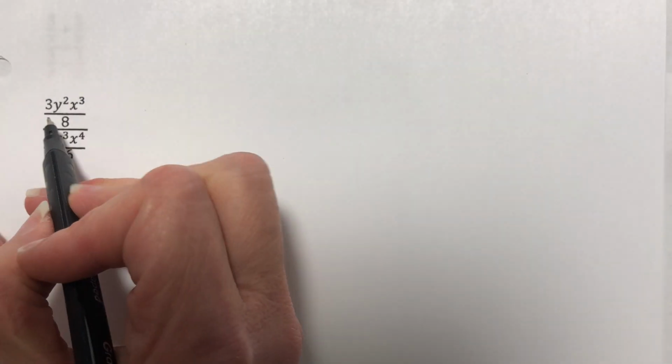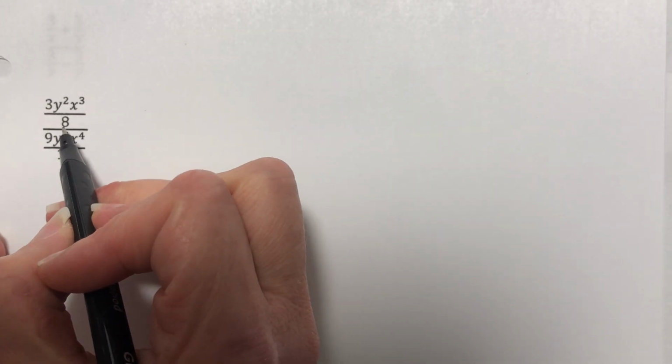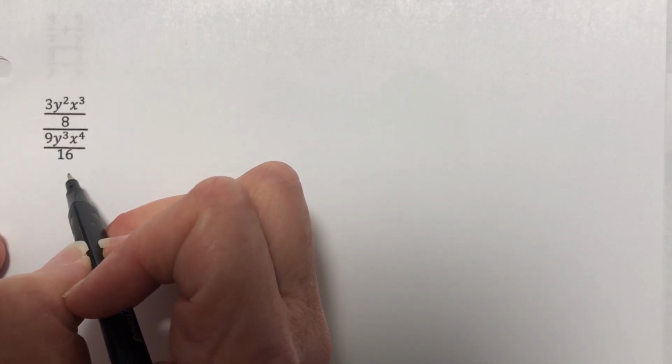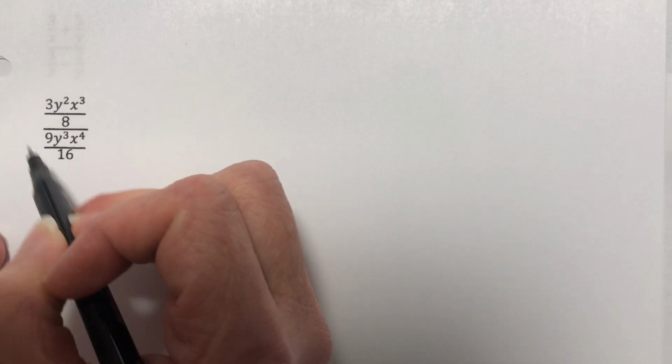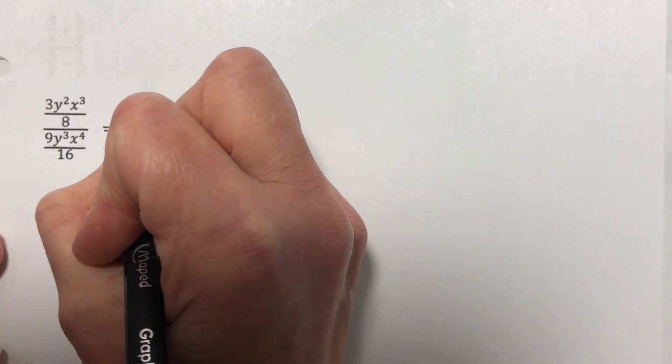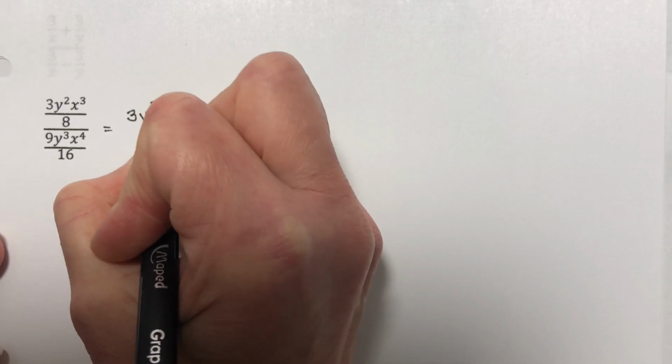Okay, so let's try this one. I have 3y squared x cubed over 8 divided by 9y cubed x to the 4th over 16. There is no addition and subtraction in here, so there's no factoring to do at all. All I'm going to do is rewrite this as a division problem.